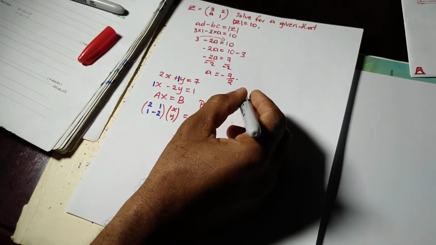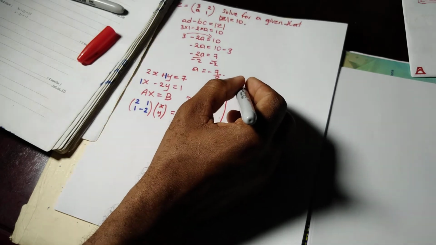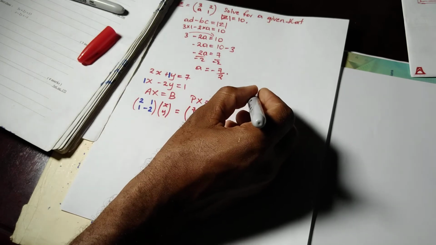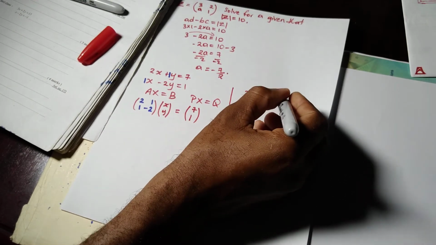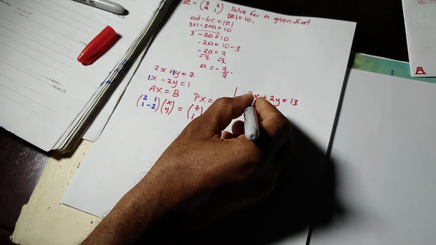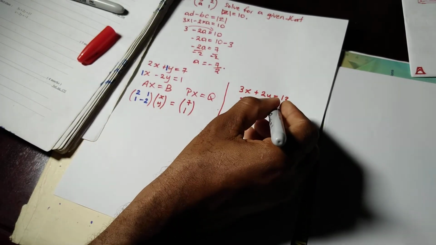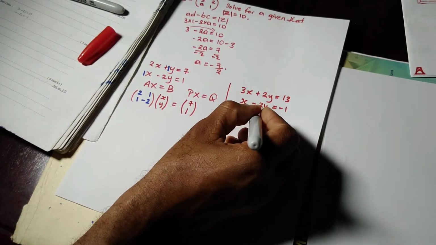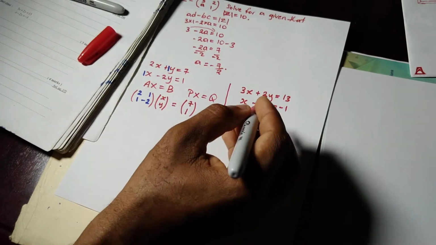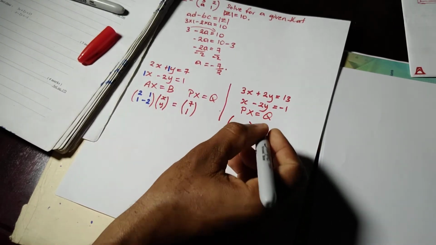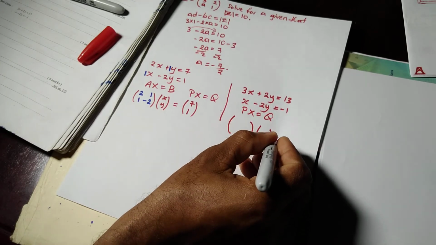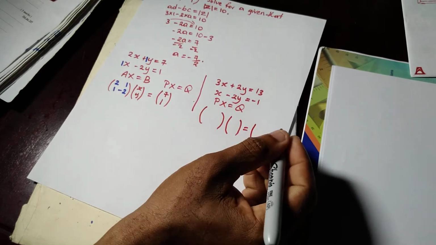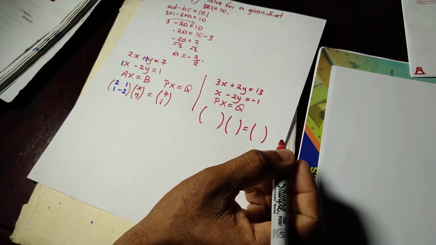So let's say we had another simultaneous equation on this side, sorry. So let's say we had 3x plus 2y equals 13, and x minus 2y equals minus 1. So remember, we're going to put it in the form PX equals Q. So remember, P represents a 2 by 2 matrix, X represents a 2 by 1 matrix, and Q represents a 2 by 1 matrix also. That's the order of the matrices.